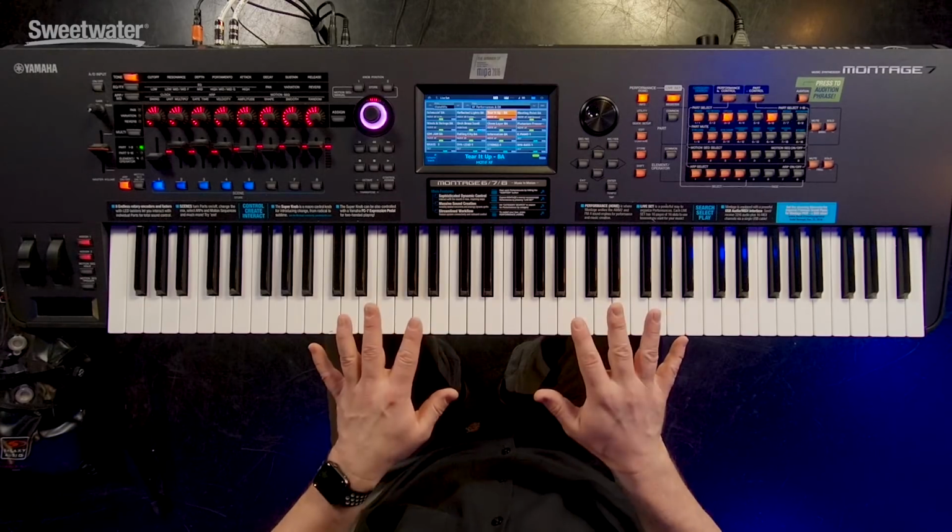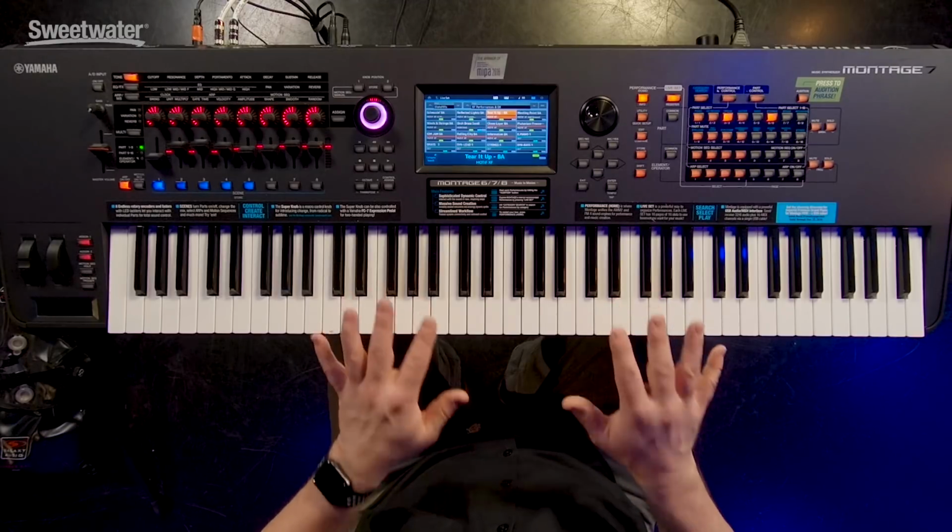One of the coolest things about OS version 2.0 is the ability to load in Motif XF performances. When the Montage was released, all of the Motif XF voices existed as single part performances, but not the Motif XF performances. Well, now you have access to the performances from the Motif XS, the Motif XF, and the Mo XF. They load right in, and they sound way better.